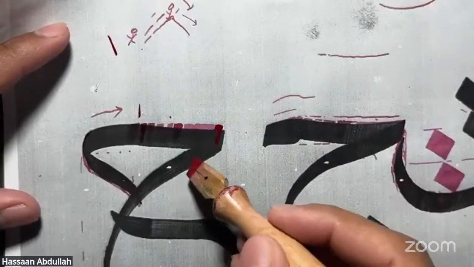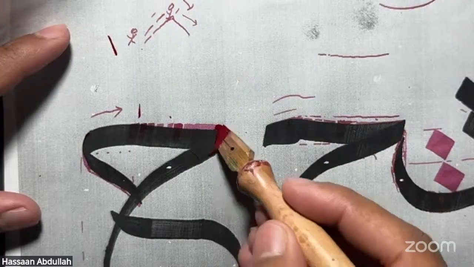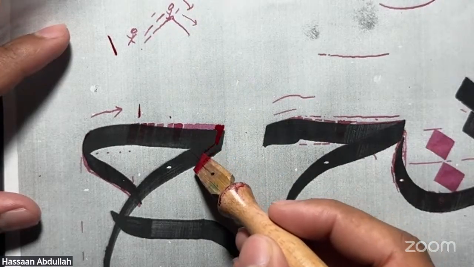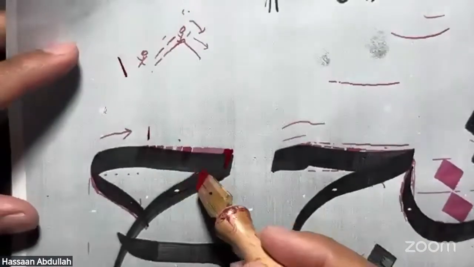Now from here, this part is a little bit heavy. First of all, now it is coming from here.